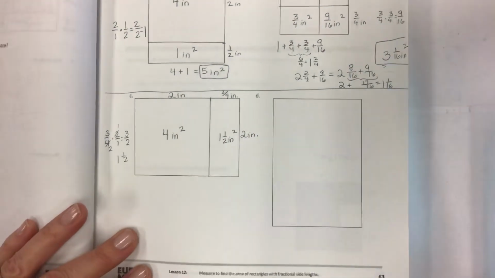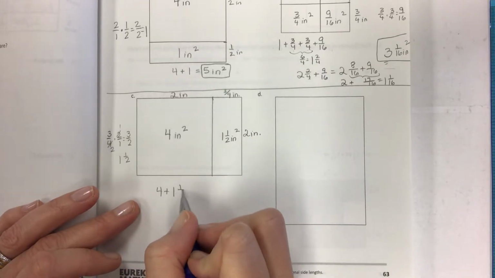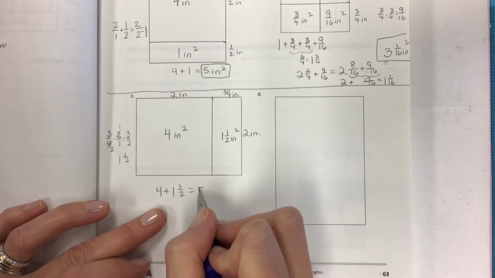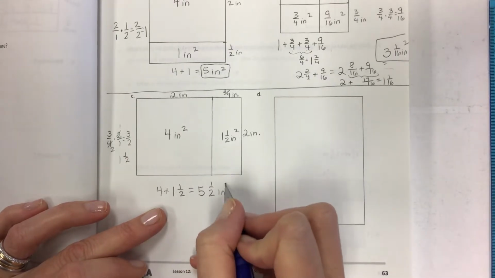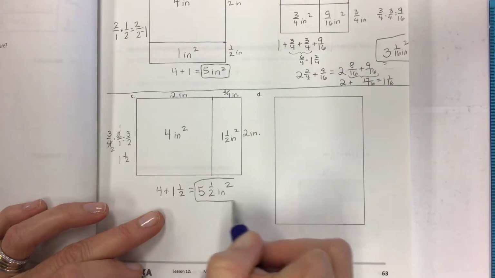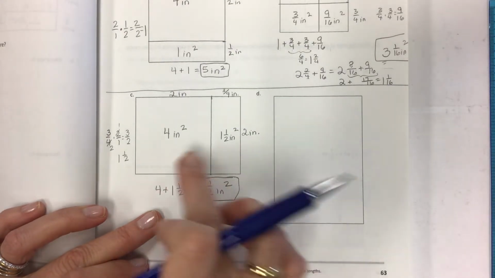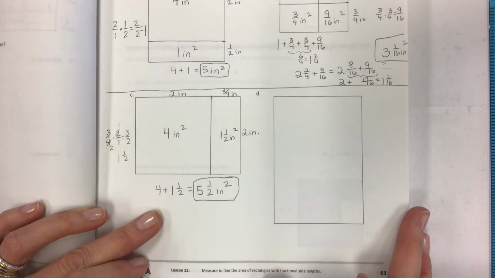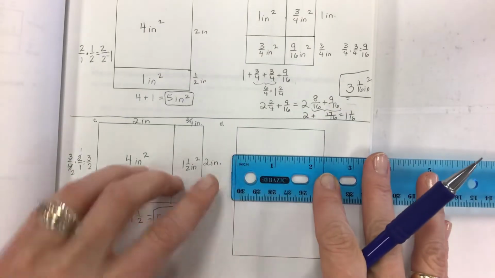Okay, now write it in an addition problem. And have your area all calculated because of your previous solutions. So nice. Move on. There's still a lot more ahead.